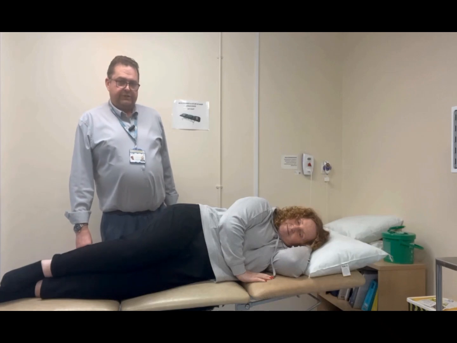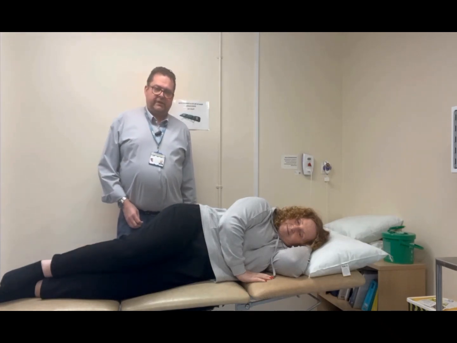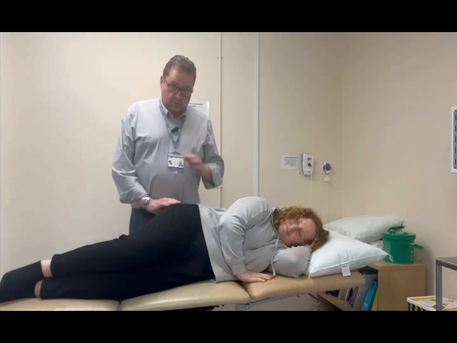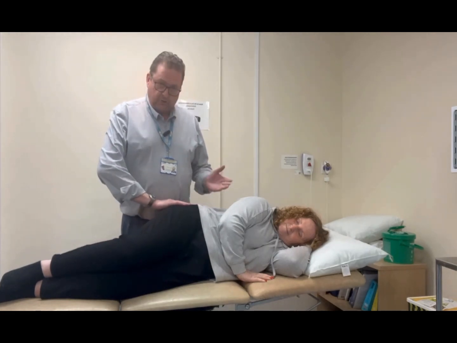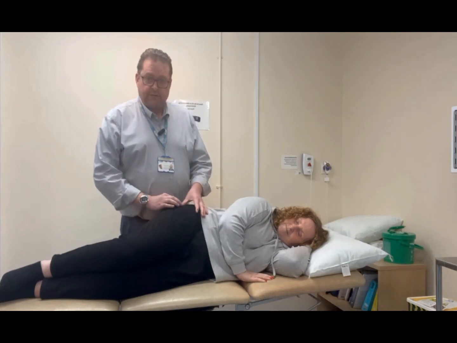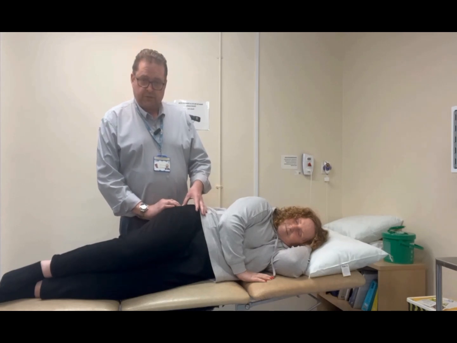Okay, so the first test for GTPS is Greater Trochanter palpation. So all we're doing here, once you've got consent, obviously, is have a little feel of the Greater Trochanter and palpate around the edge.